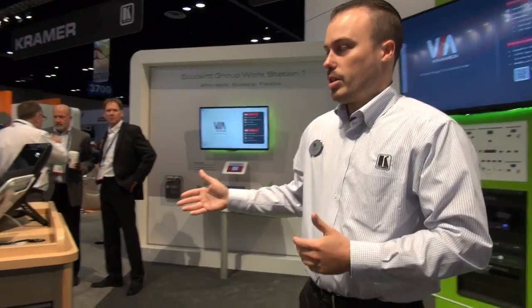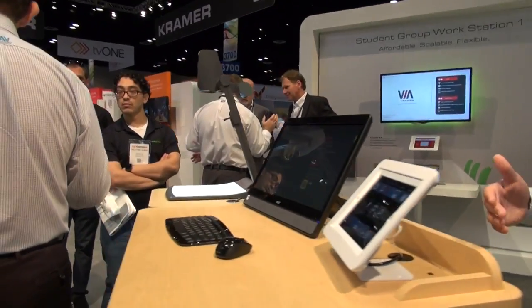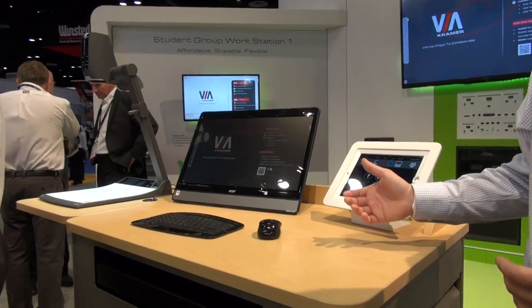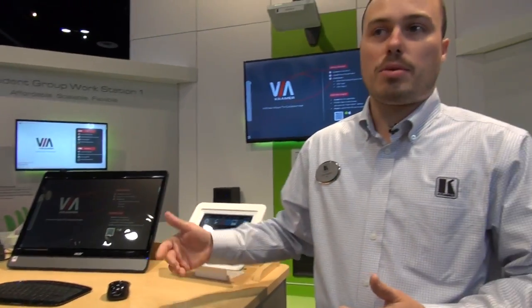And then the teacher has his or her own station. The station here is basically the teacher's command center, where the teacher has his own PC and also a document camera, a Blu-ray player, and other common sources that would be inside of a classroom.